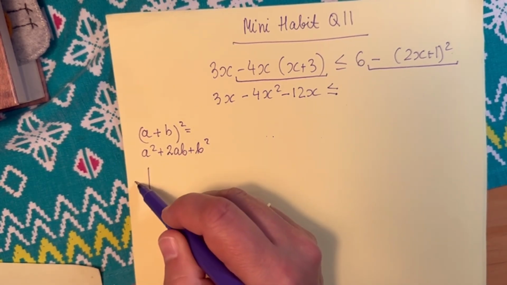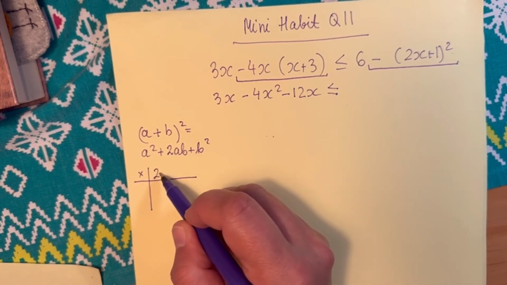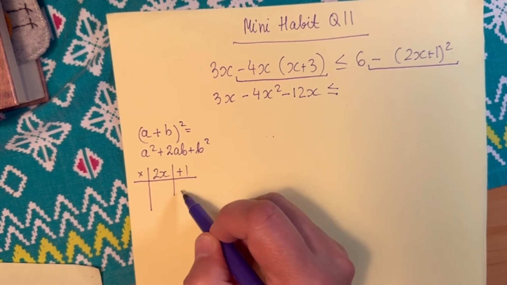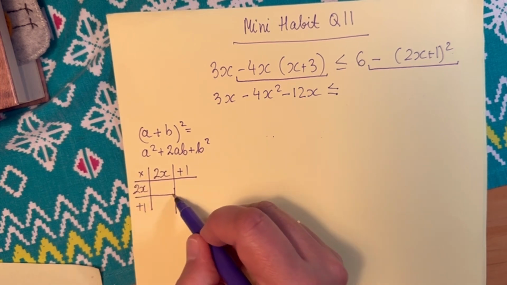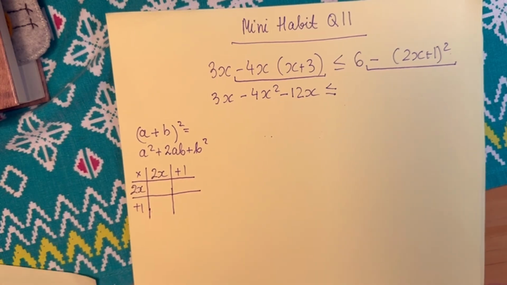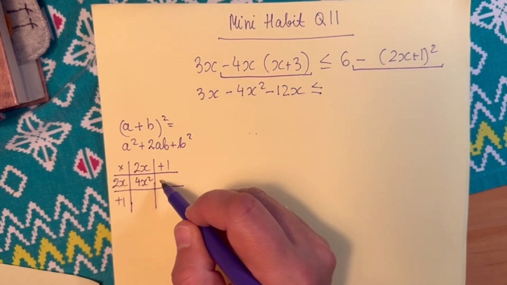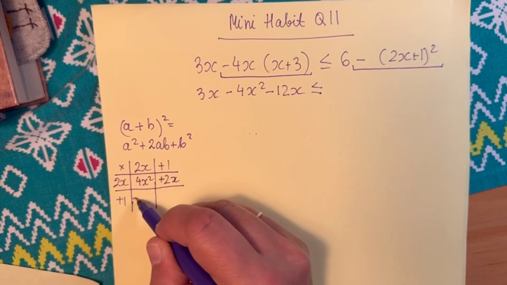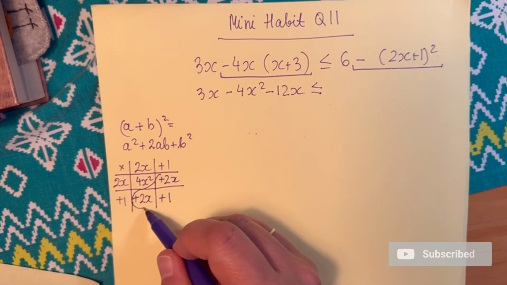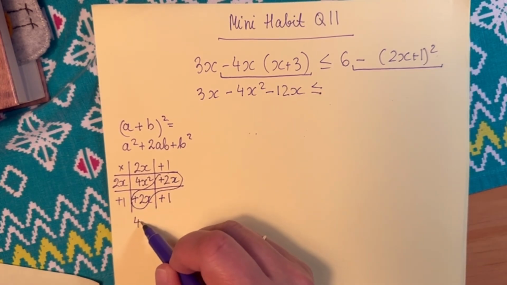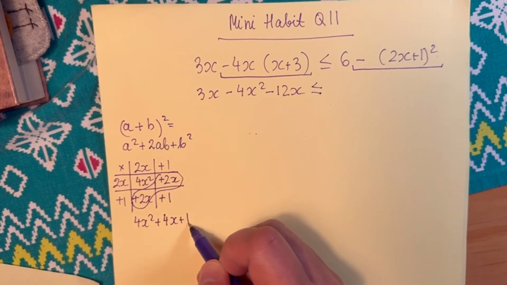So I'm going to expand this. It will be 2x plus 1 and 2x plus 1 again. I'm going to multiply this out. So I have 4x squared, 2x times 2x, plus 2x plus 2x plus 1. So you can see that this expression is 4x squared plus 4x plus 1.